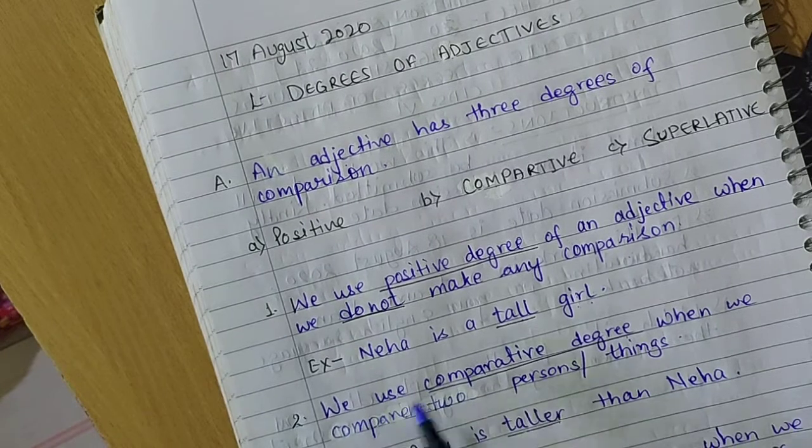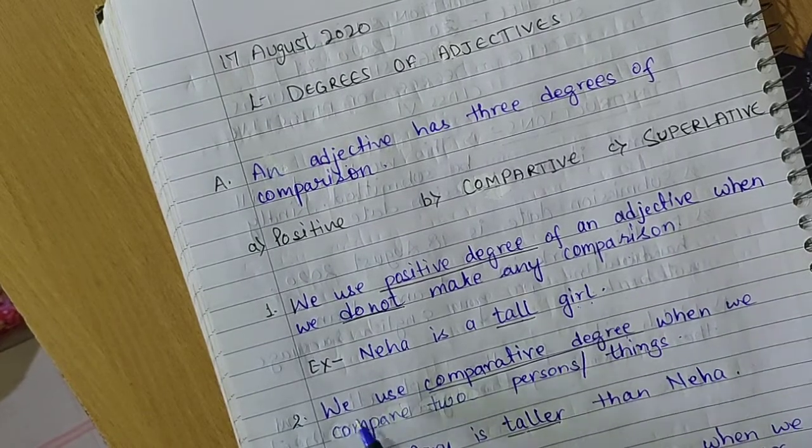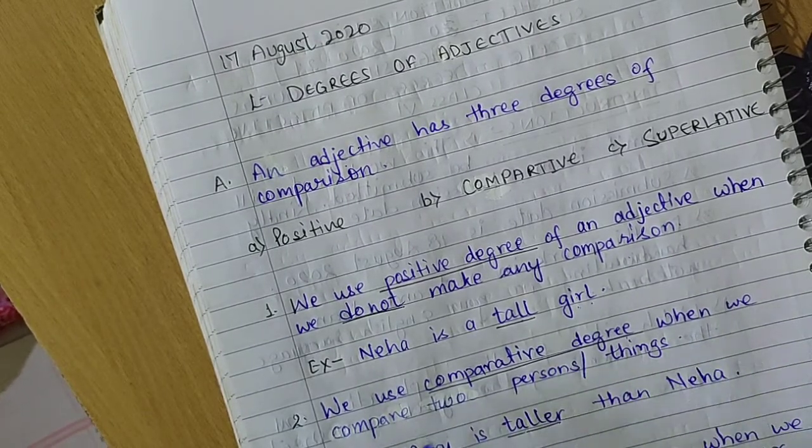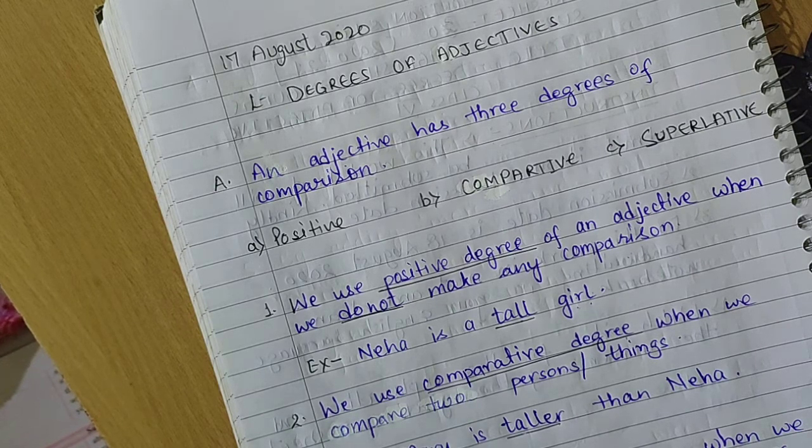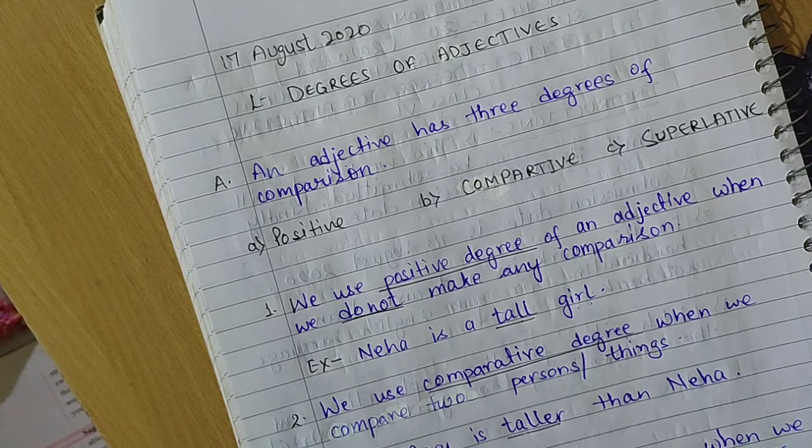Next is the comparative degree. We use the comparative degree when we compare two persons or things. As the name shows, when we are comparing two things, telling which one is good, which one is bad, between two, we have two choices and we have to tell about one person or thing amongst the two.